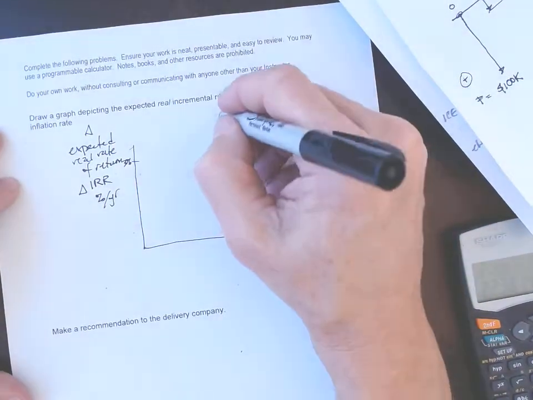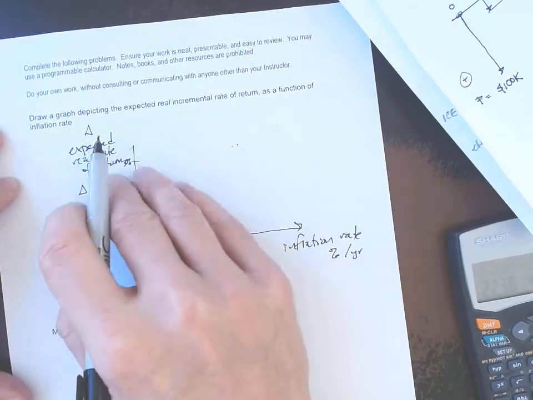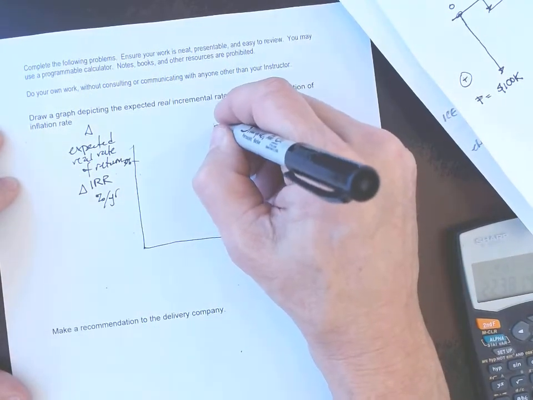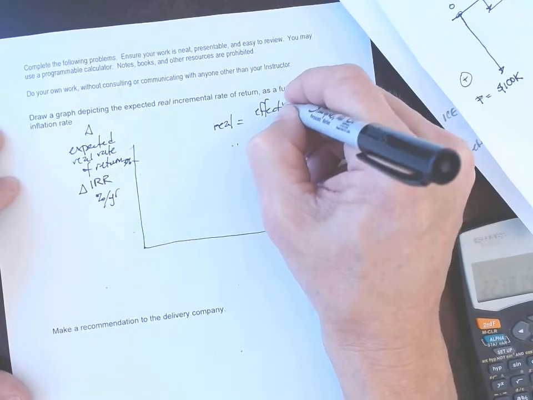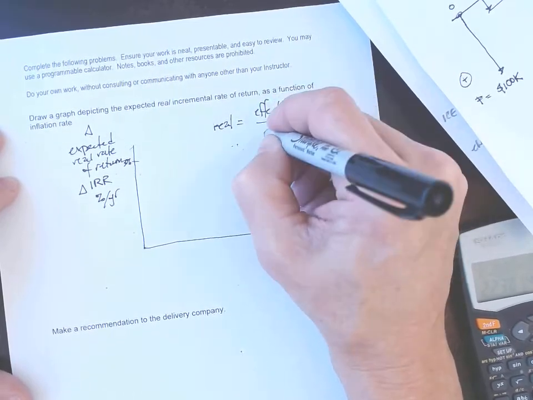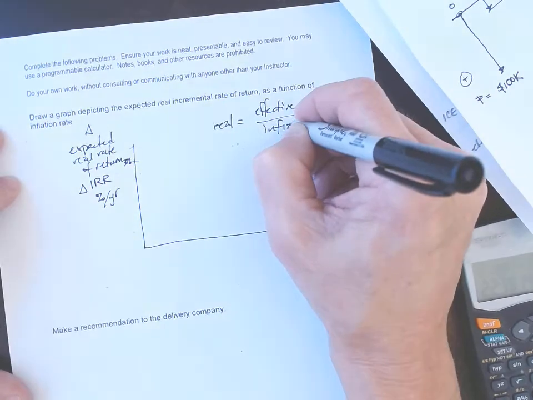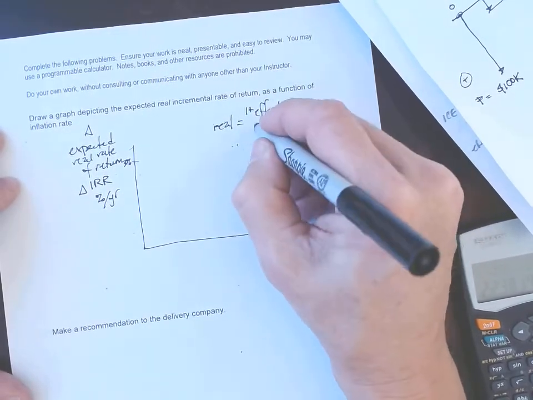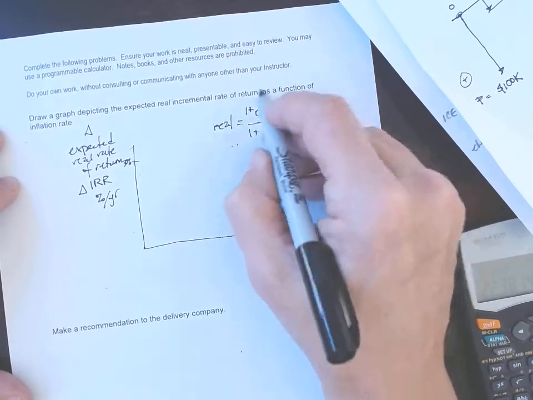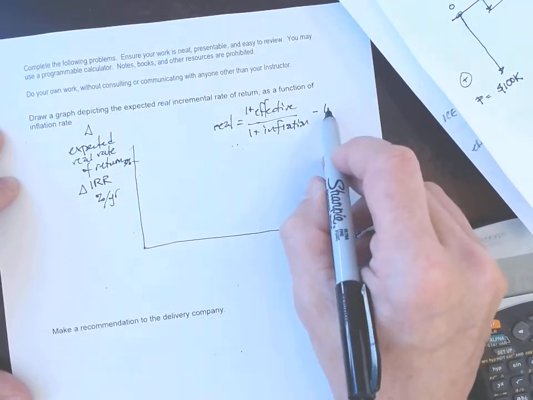Terrific. The equation of the real rate of return: i real equals the effective rate, that would be inflation 0, over inflation minus 1. So it's 1 plus the effective rate all over 1 plus the inflation rate, and we know this from class, minus 1.